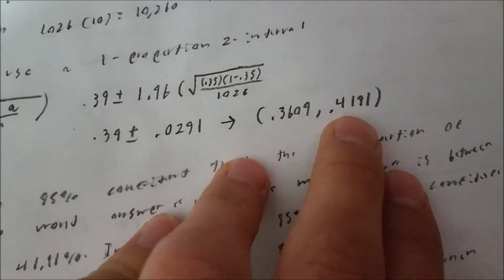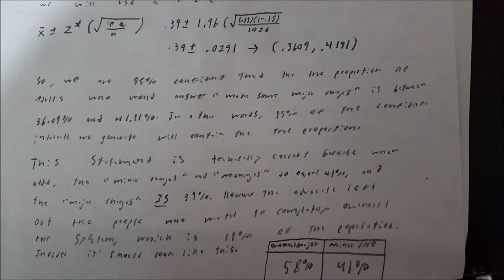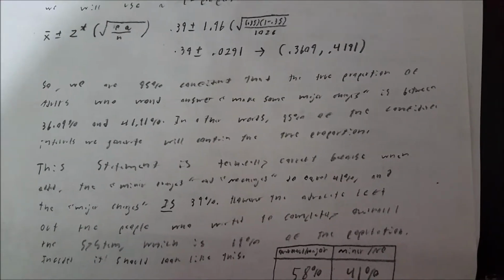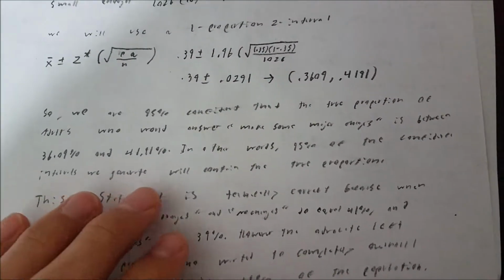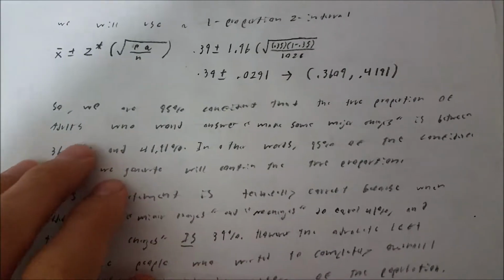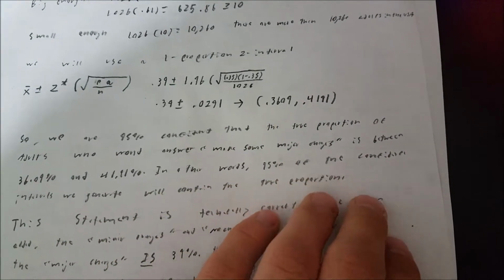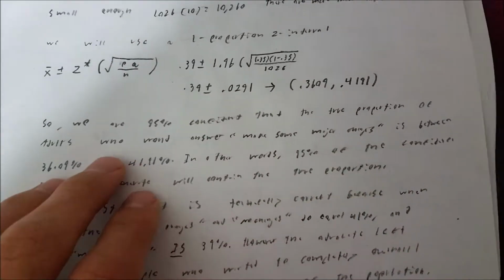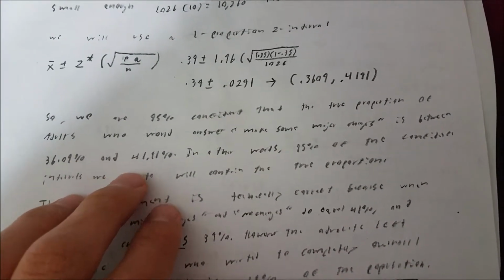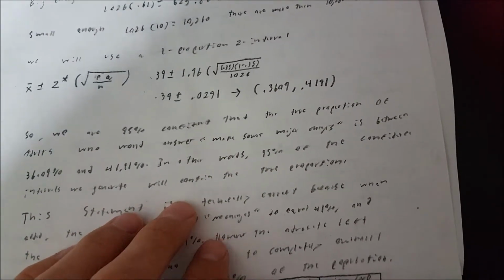or 0.3609 to 0.4191. So basically all this is saying is that we are 95% confident that the proportion of adults who would answer make some major changes is between 36.09% and 41.91%. So we're just saying that we're 95% confident the true proportion would be between these values. In other words, if we were to run this study 100 times, 95 of those intervals that we make would contain the true proportion. So 95% of the confidence intervals we generate will contain the true proportion.